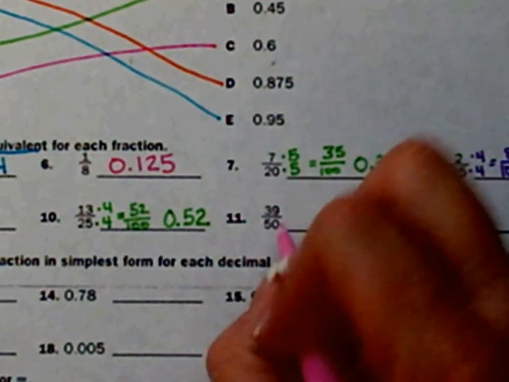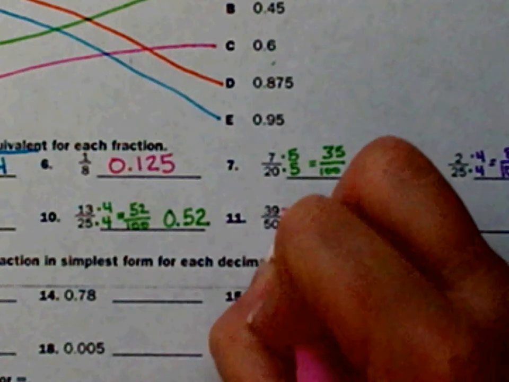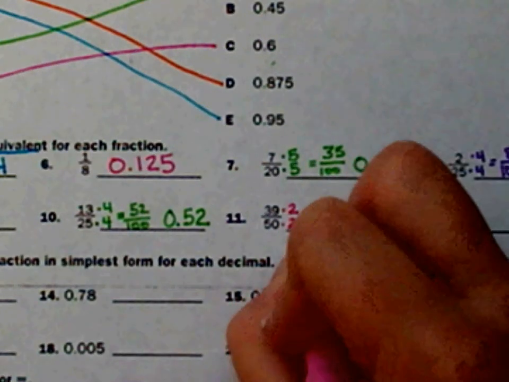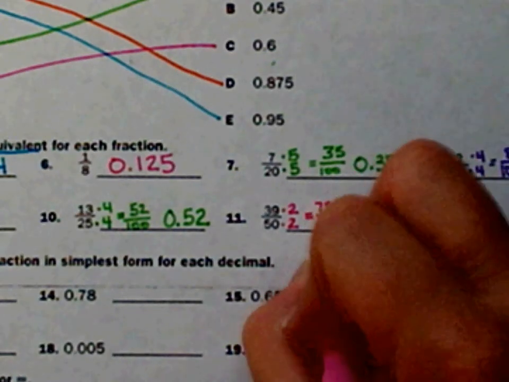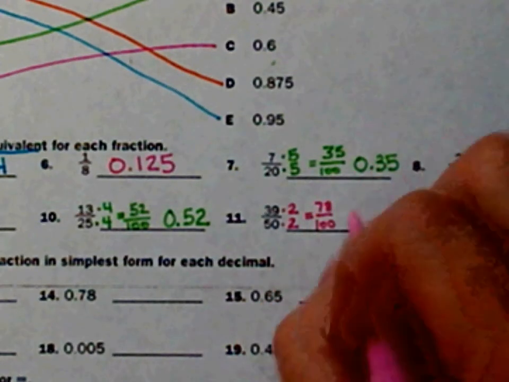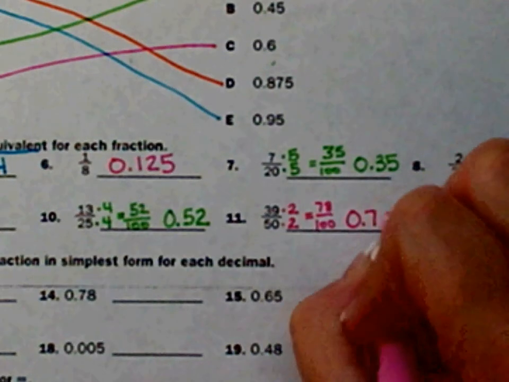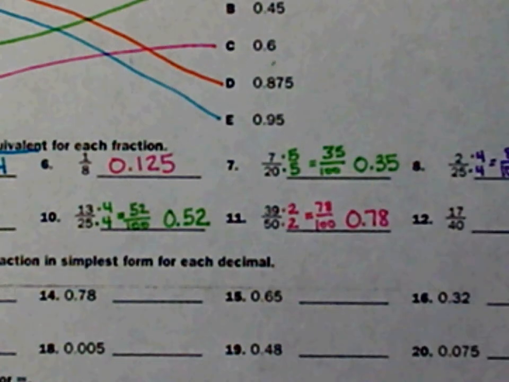39/50. 50 is not a benchmark, but look how close 50 is to 100. All I have to do is multiply by 2. Whatever I do to the top, I'm going to do to the bottom, and vice versa. I get 78 hundredths. That is not a decimal, so I need to convert it to one. So I get decimal 78.